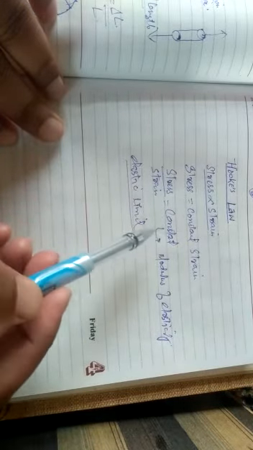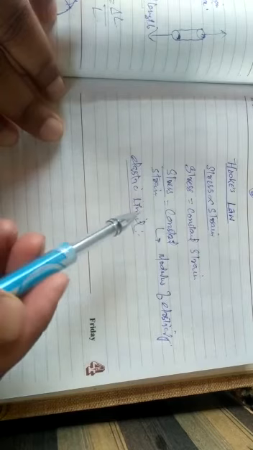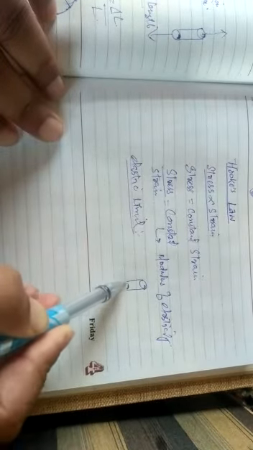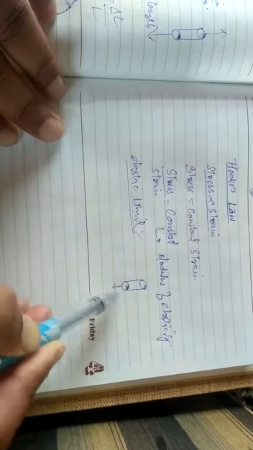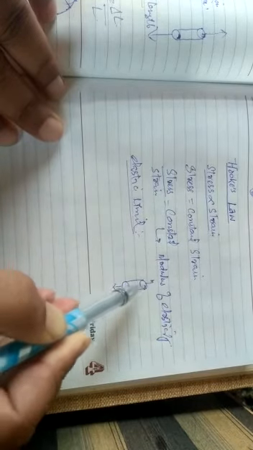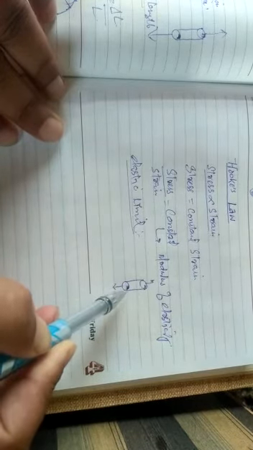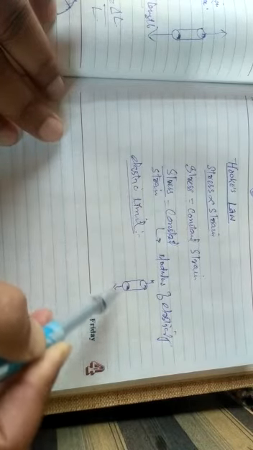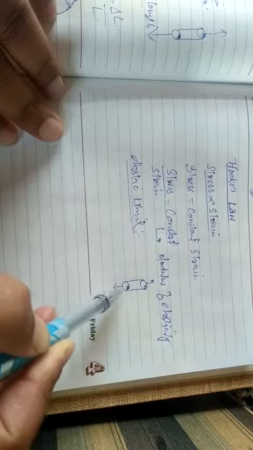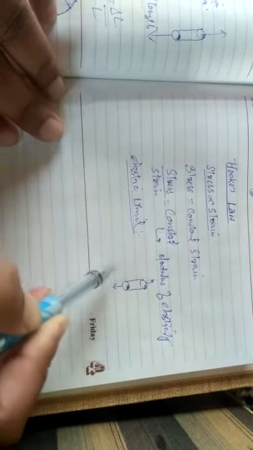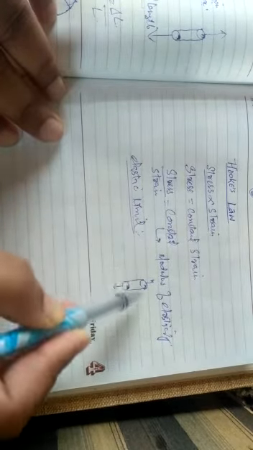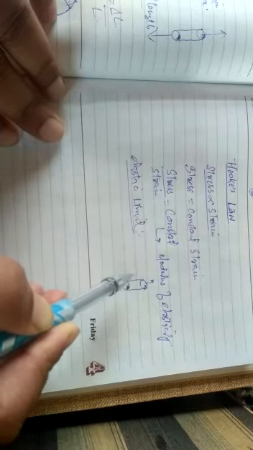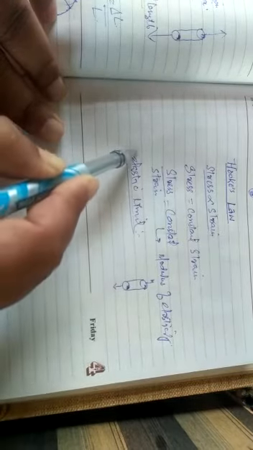If I am applying a force of 5 newton to this rod, pulling like this, there is a stress and a strain within this body. If I keep increasing the force, a stage is going to be reached where it will not regain its original configuration. Till it regains its original configuration, that is called the elastic limit.